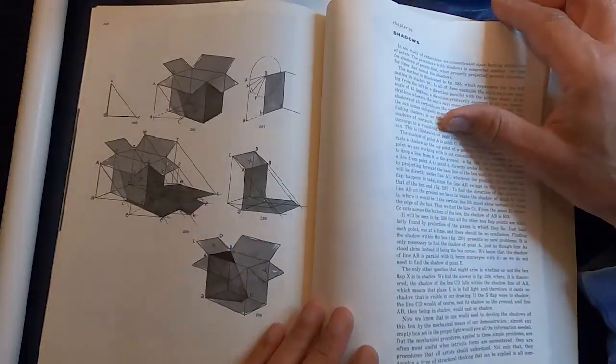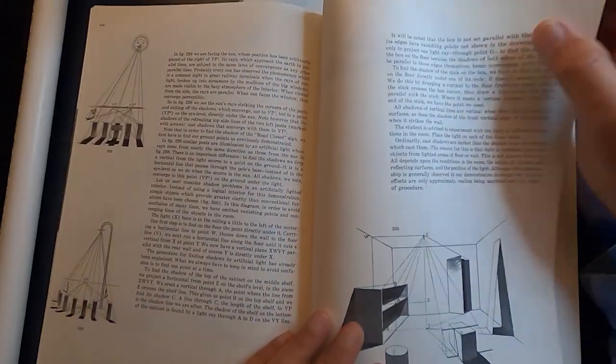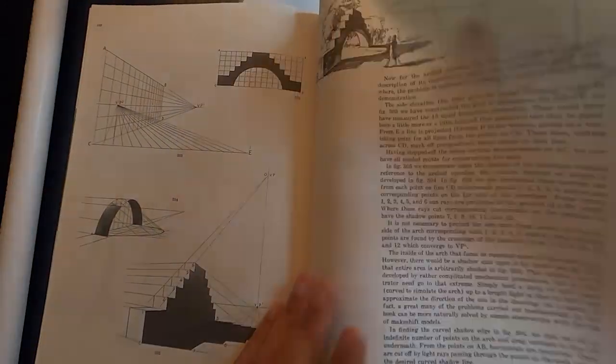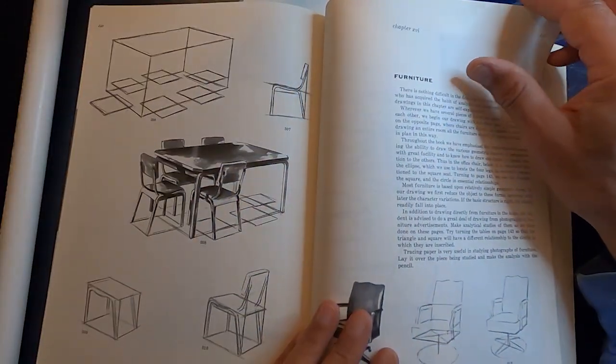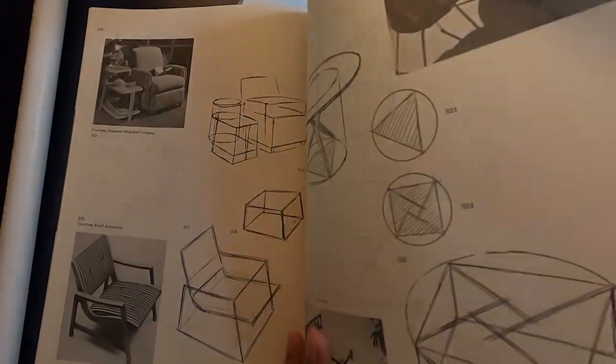So these are things that you can look at in magazine pictures, or take pictures of buildings yourself and then go over them. You can print it out and then go over it with a red pencil to figure out all the perspective lines.